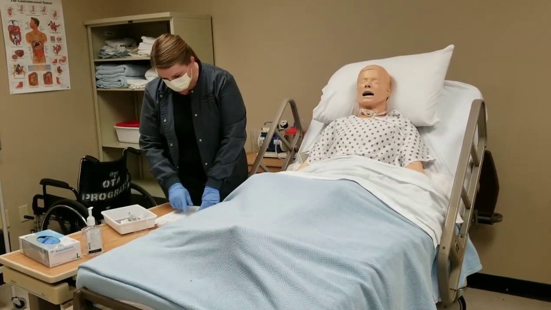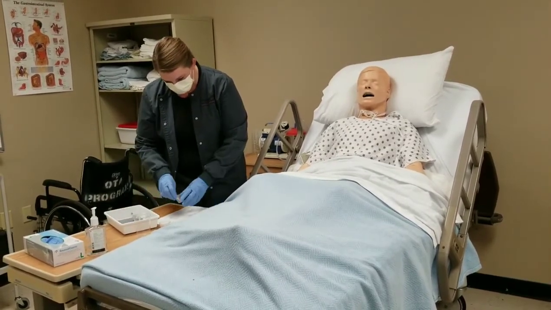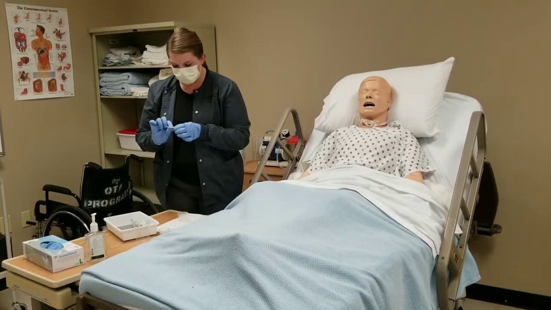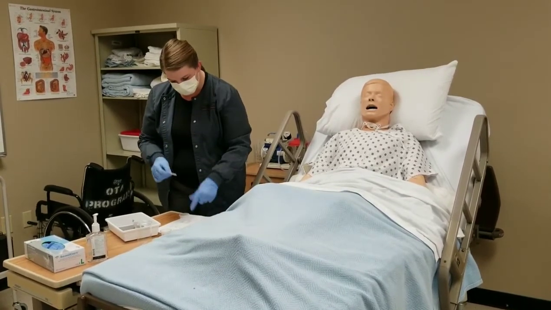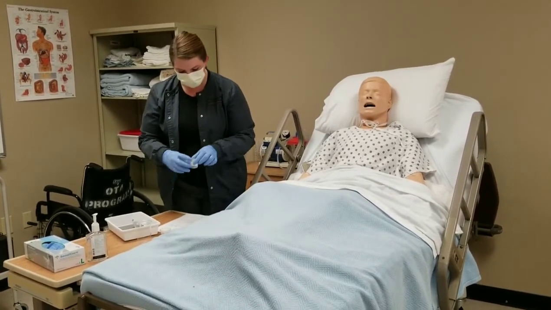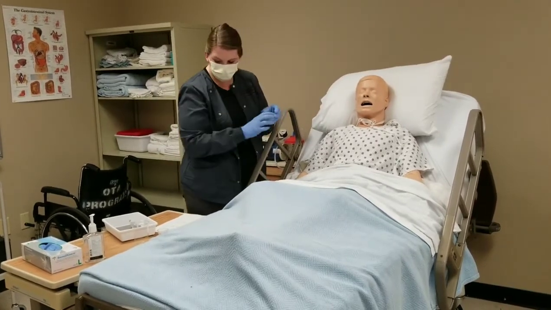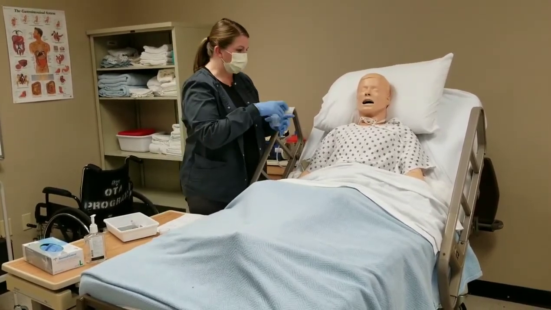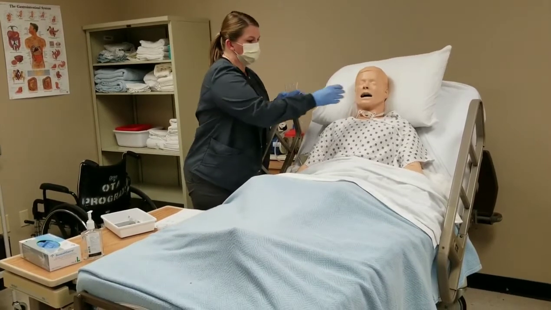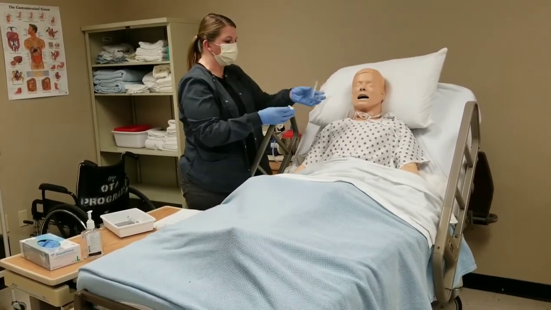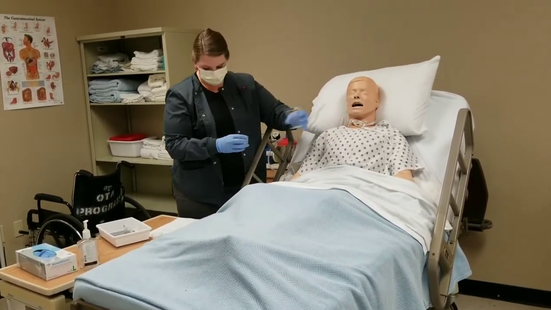Next, I have the digoxin 0.25 milligram tablet. So I have that here. I'm checking one last time. I'm going to give it to him with some water. So again, I'm assisting him take the pill with some water.